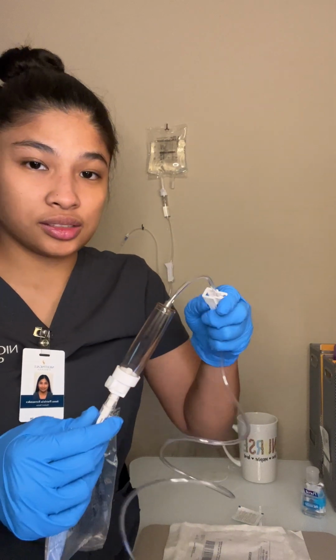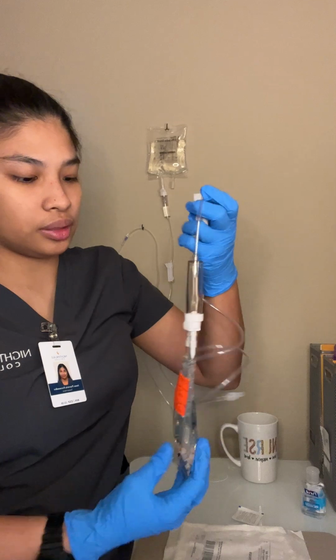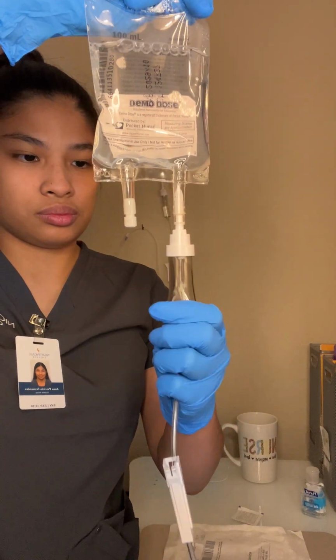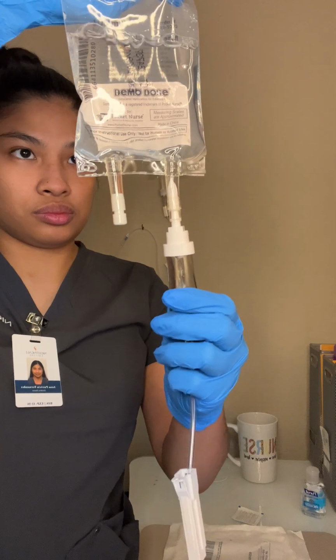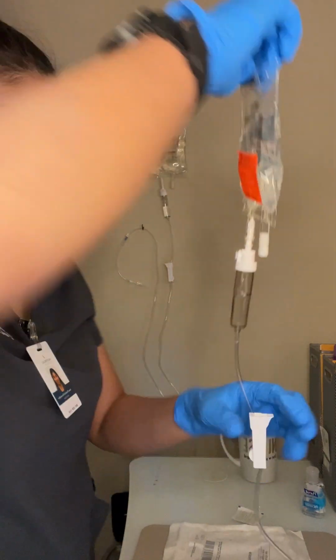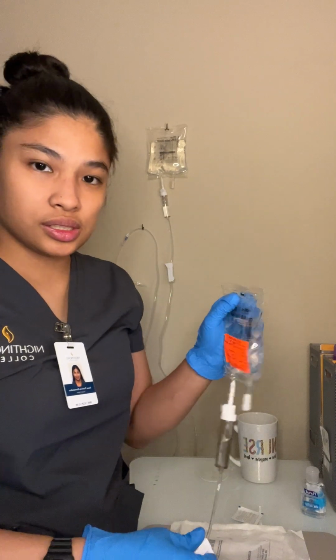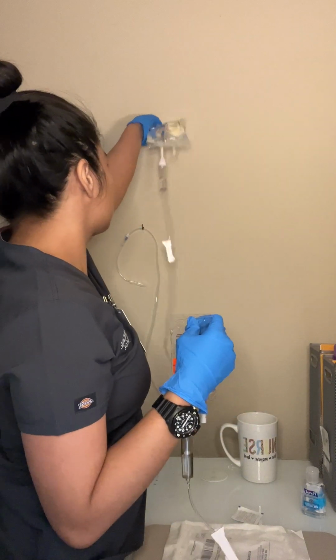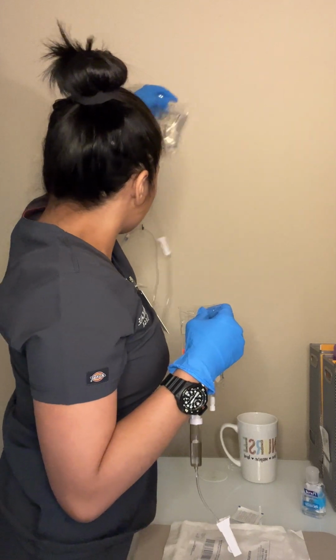Making sure again to clamp the roller clamp, filling it halfway. Since this is a piggyback medication, this should be hanging higher than the fluid.